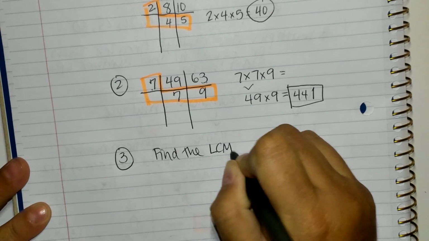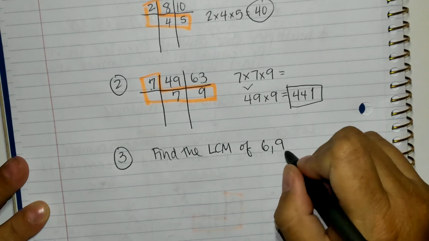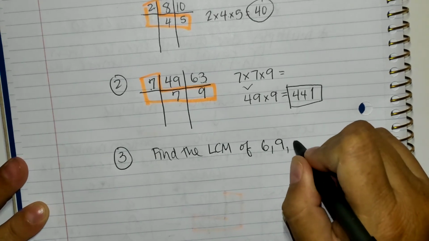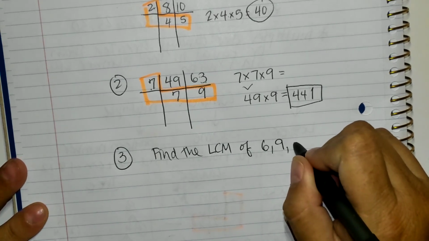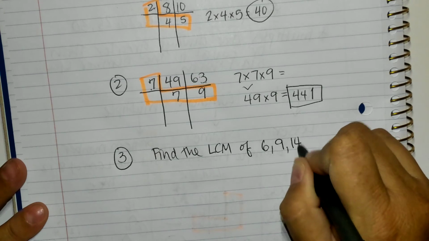Sorry, least common multiple of 6, 9, and let's go with 14.